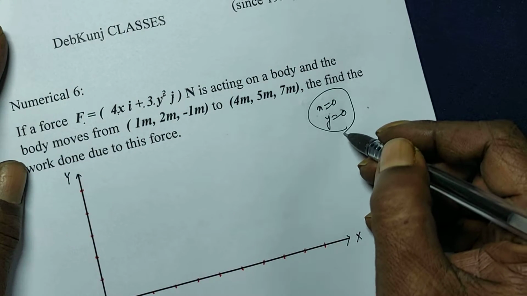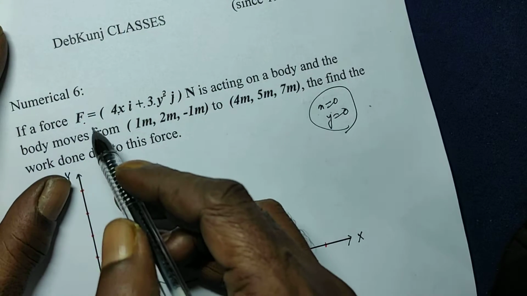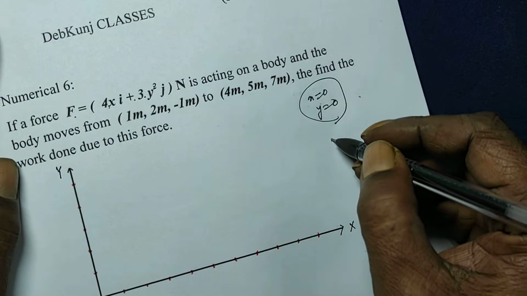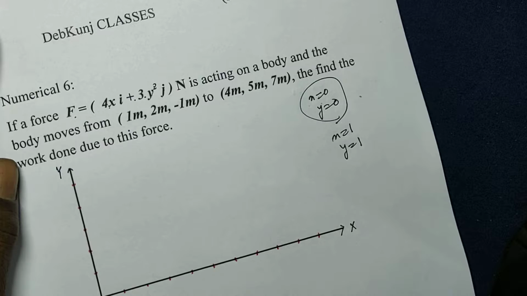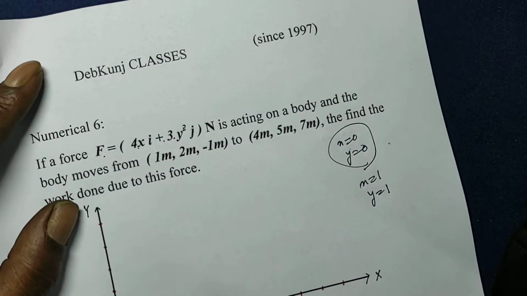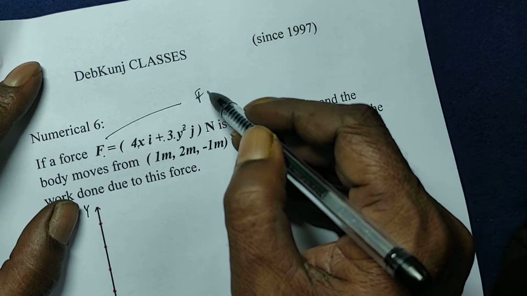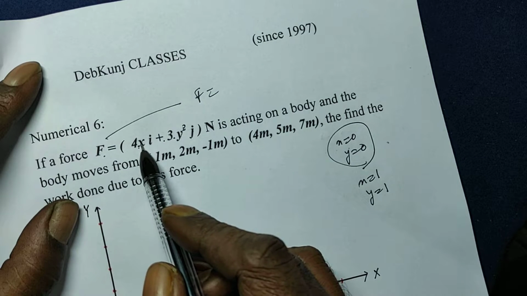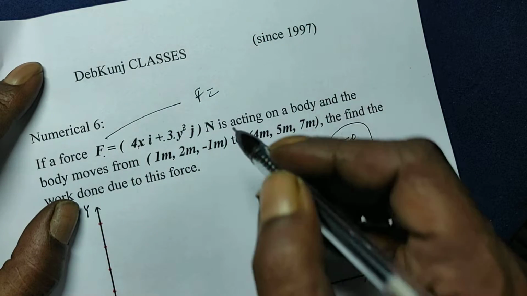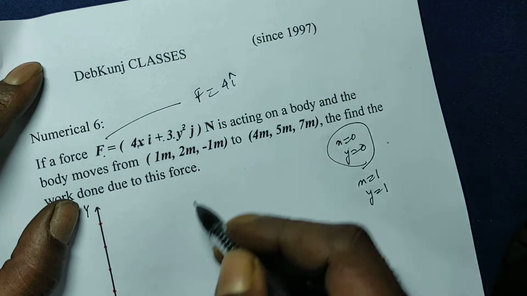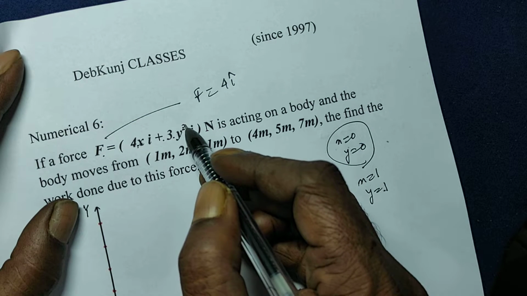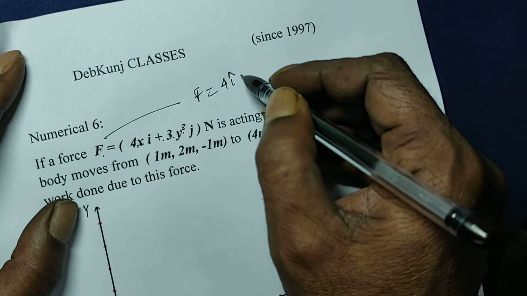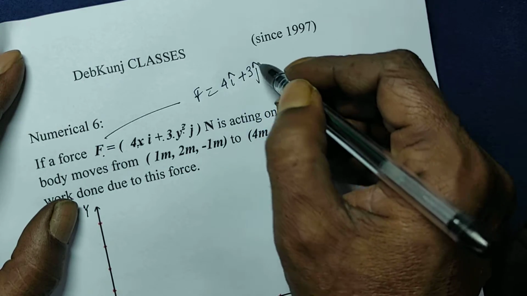Now if you change the value of x and y, the F will change. Let's say x is equal to 1 and y is equal to 1. So this force becomes 4 i cap, since x is 1, 1 into 4 is 4. Y is 1, square of 1 is 1, 1 into 3 is 3, plus 3 j cap.